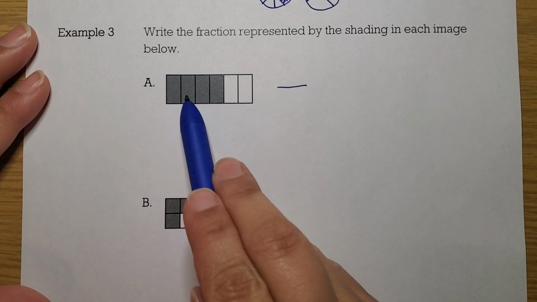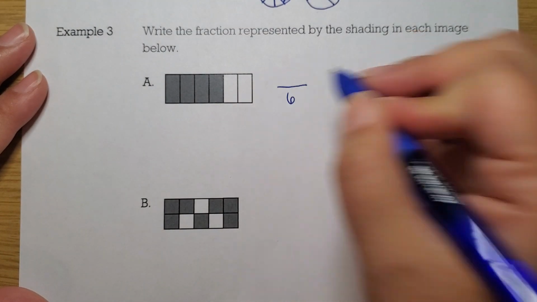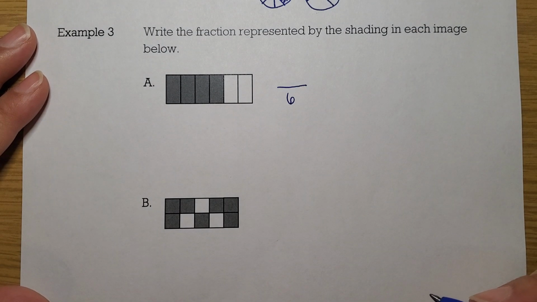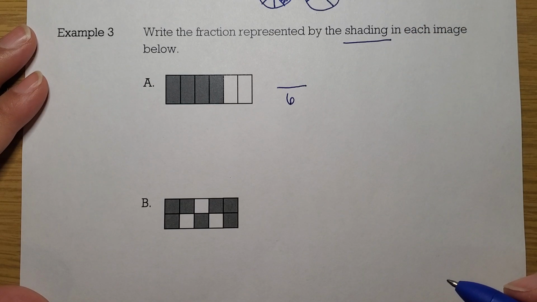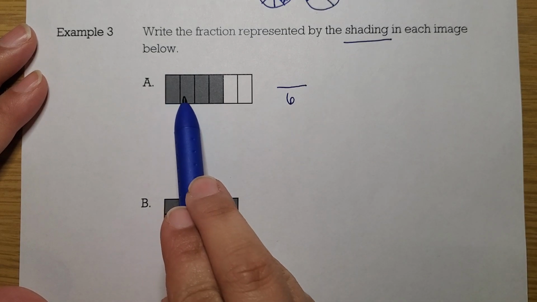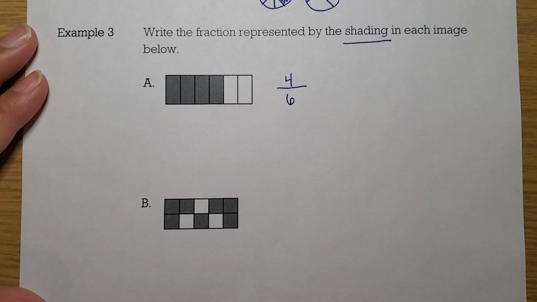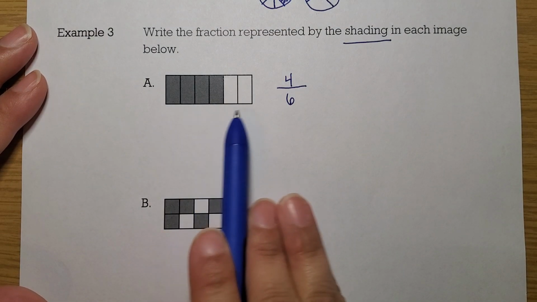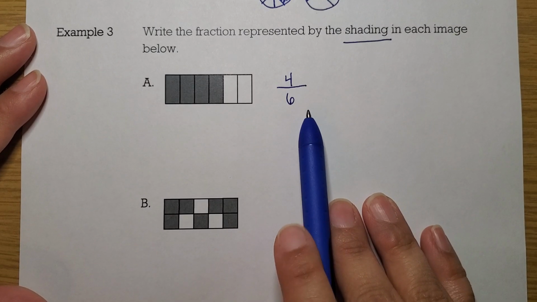So we have 1, 2, 3, 4, 5, 6 pieces total. And then for the numerator, we're interested in the portion that's shaded. So we're going to count out how many pieces are shaded. 1, 2, 3, 4. So the fraction of this candy bar that's shaded in would be 4/6.